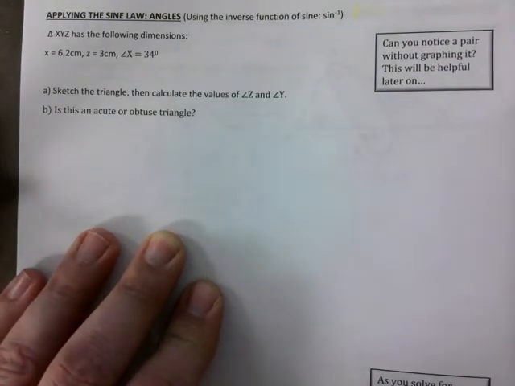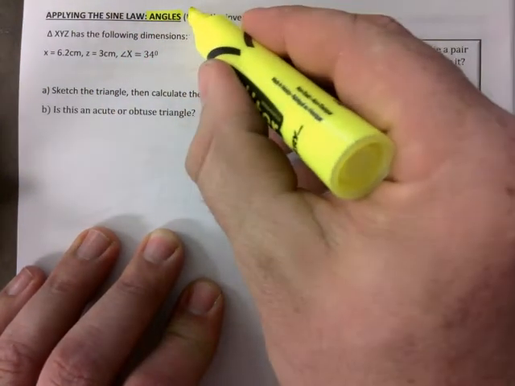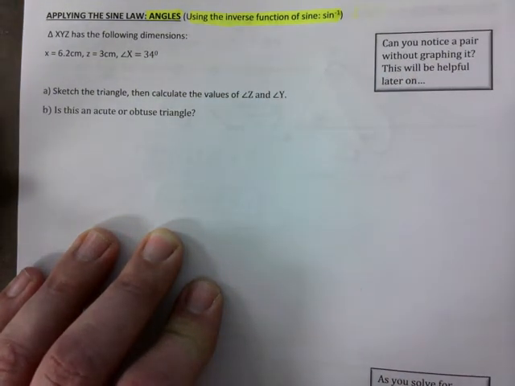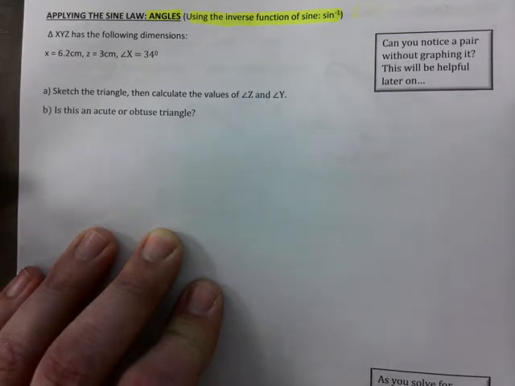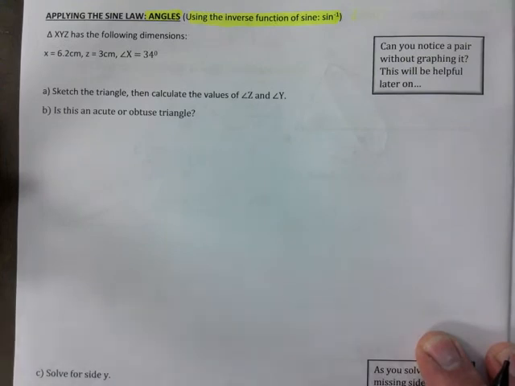watch here. Applying the sine law. Now we're dealing with angles. Using the inverse function, sine inverse. Okay, so this is going to be an extra step in there. So you got to be comfortable working with it.